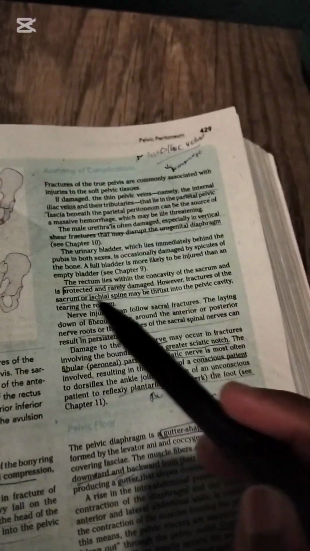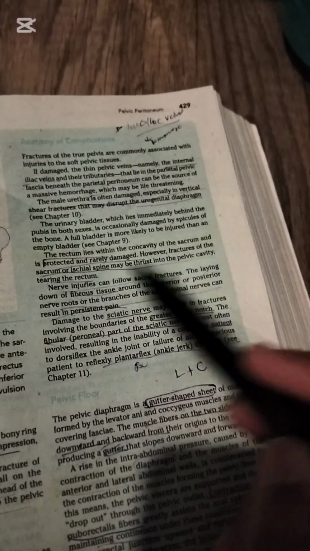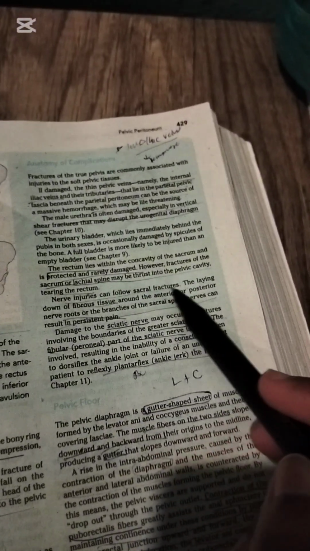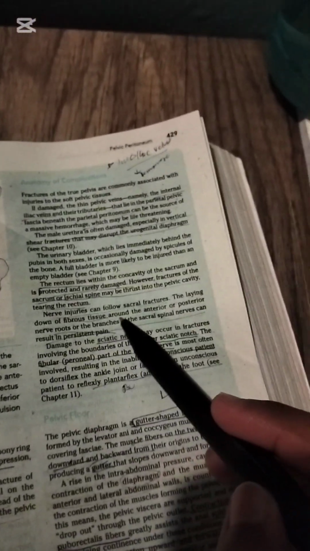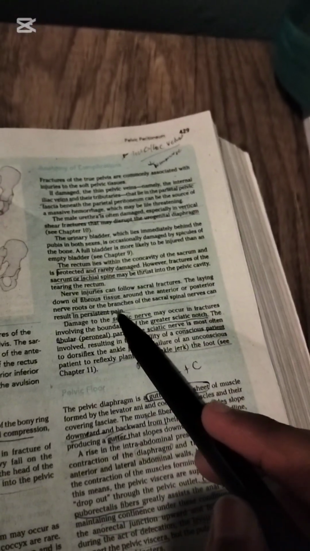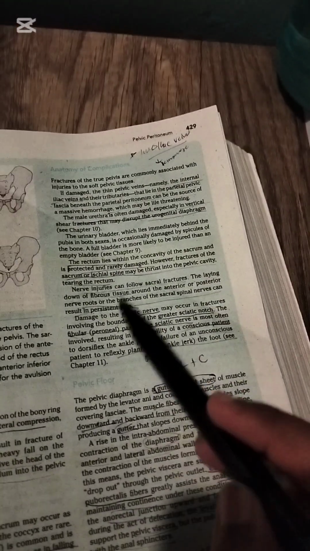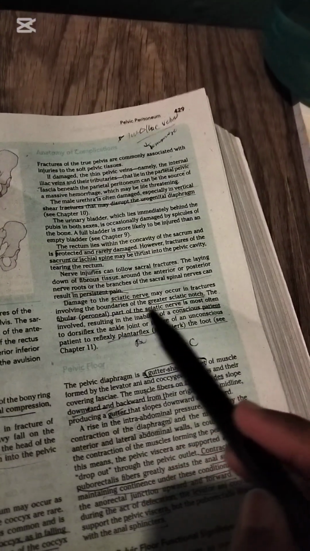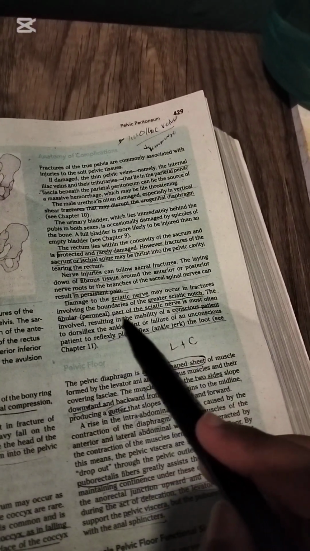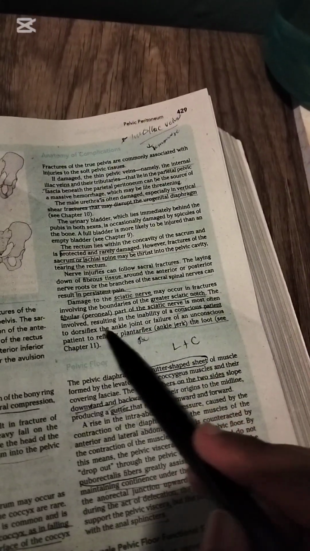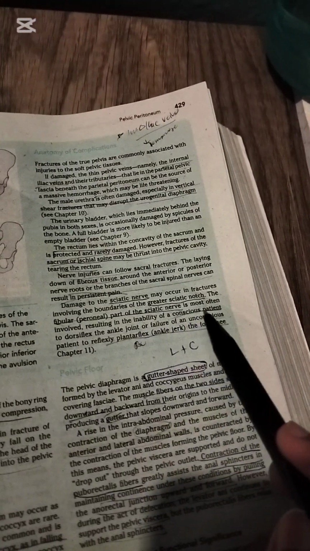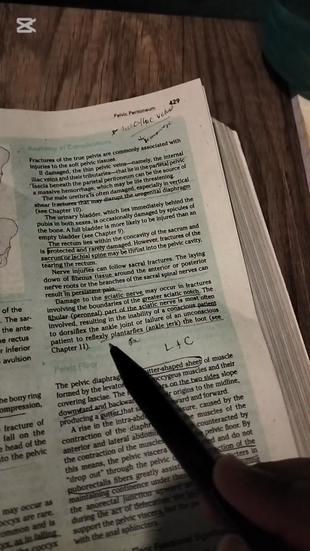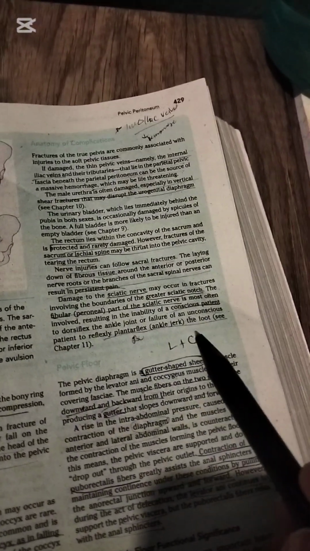The rectum lies within the concavity of the sacrum and is protected and rarely damaged. Fractures of the sacrum or ischial spine may be thrust into the pelvic cavity, tearing the rectum. The nerve injuries follow the sacral fractures. The laying down of fibrous tissue around the anterior or posterior roots of the branches of the sacral spinal nerves can result in persistent pain. Damage to the sciatic nerve may occur in fractures involving the boundaries of the greater sciatic notch. The fibular or peroneal part of the sciatic nerve is most often involved, resulting in the inability of a conscious patient to dorsiflex the ankle joint, or failure of an unconscious patient to reflexly plantar flex, or the ankle jerk of the foot.